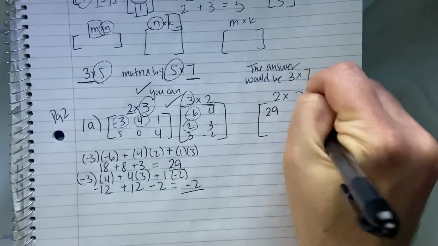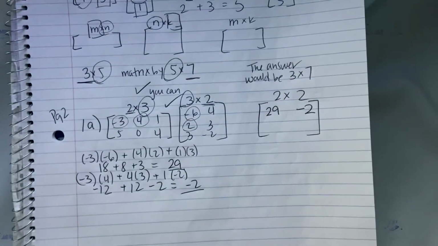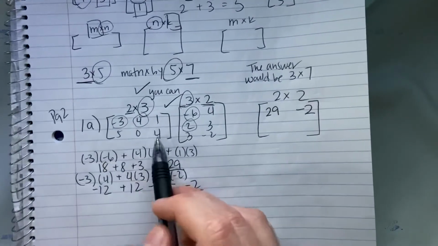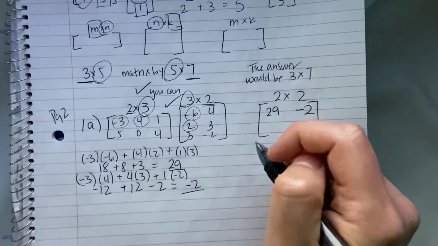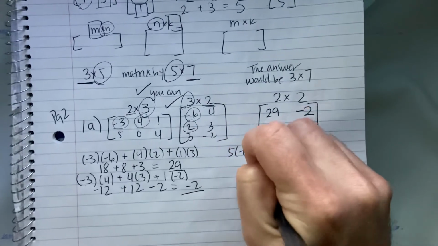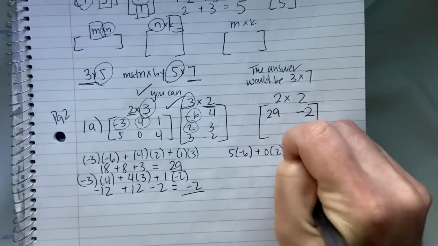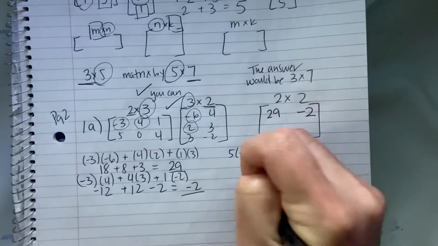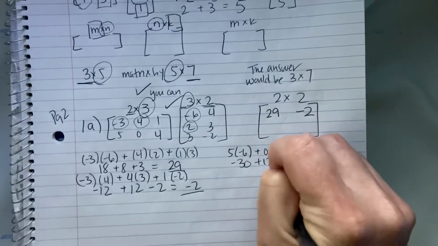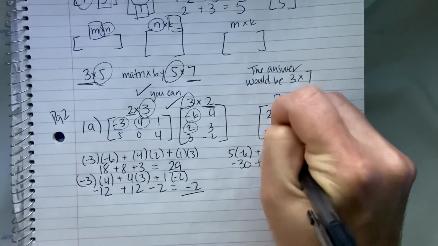Now to get the second row, first column, I'm going to multiply the second row by the first column. So we've got 5 times negative 6 plus 0 times 2 plus 4 times 3. So that's negative 30 plus 0 plus 12, which is negative 18.